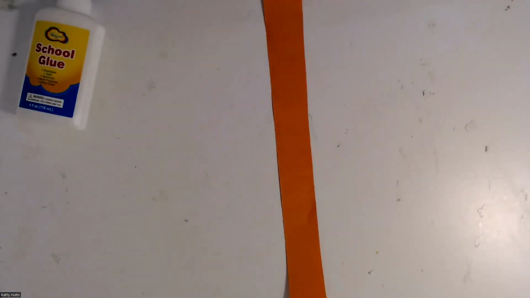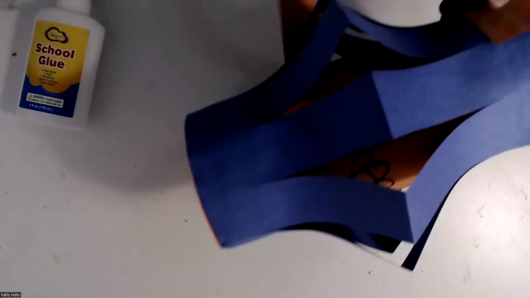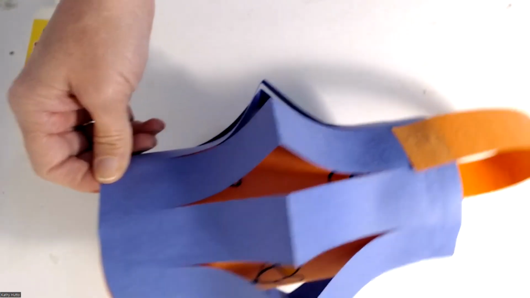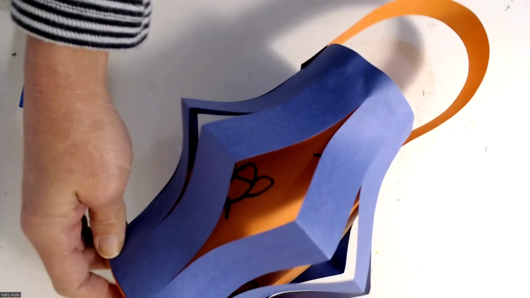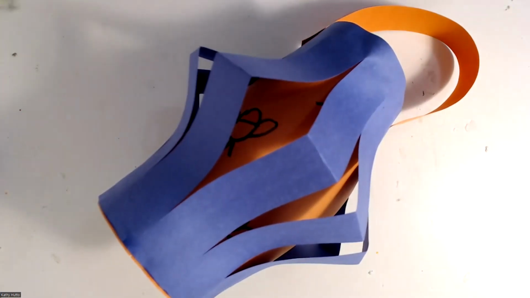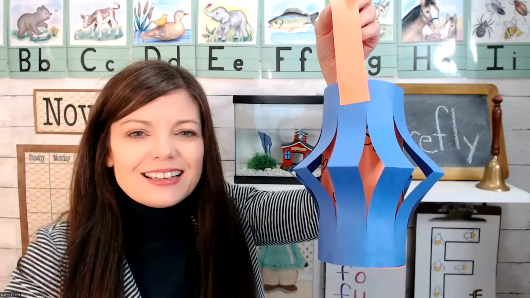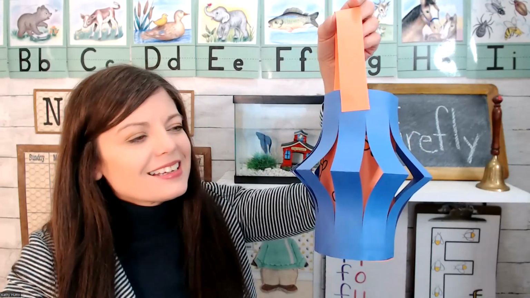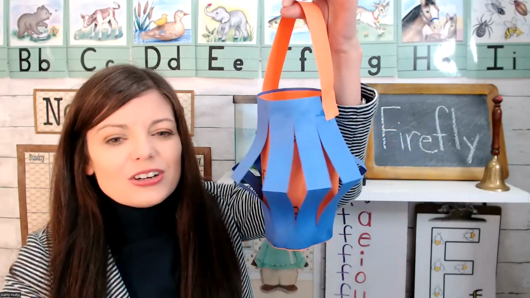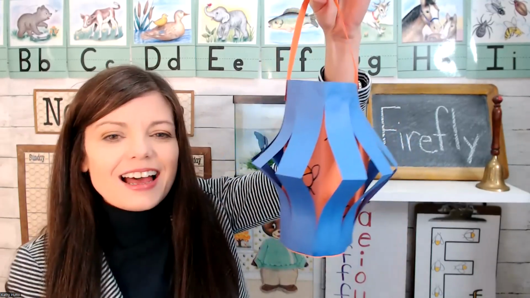So the last thing that you're going to do is get that strip of paper, the one that you cut in the beginning, and you're going to glue it like a handle for your lantern, just like that. Over there and over there. And you're finished. There's your lantern. And you can see that there are some fireflies inside. So here it is. Here's my firefly lantern. You can see the fireflies that I caught inside.